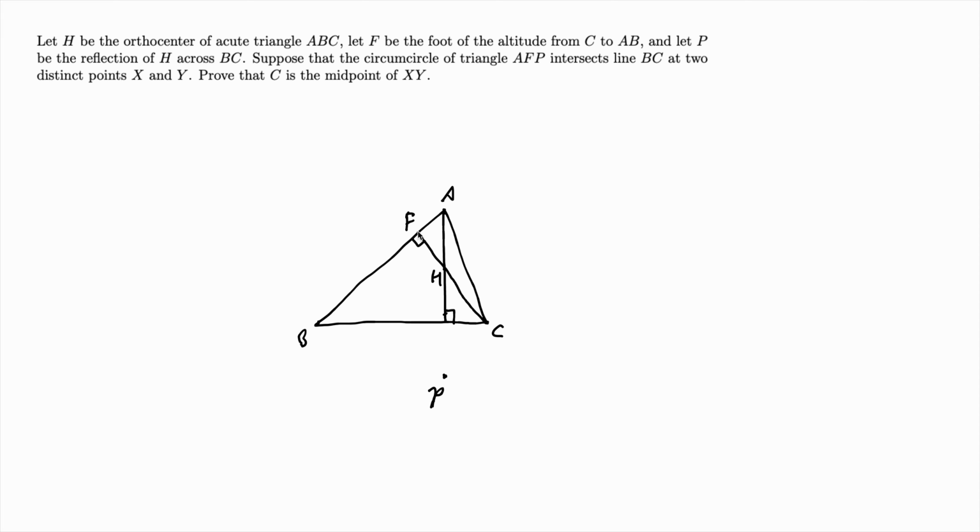I don't like it. Why? AFP circumcircle. Okay. How do you draw a circumcircle here?